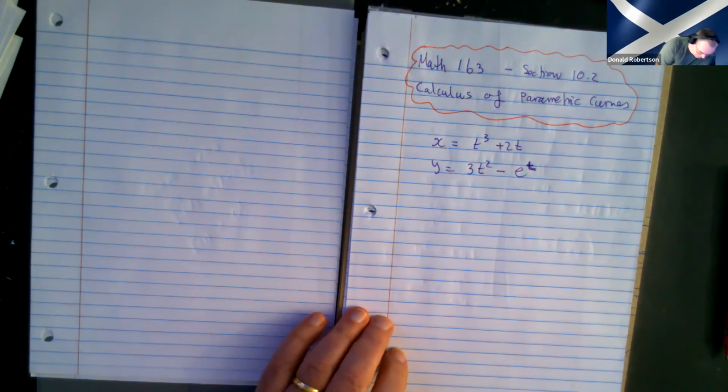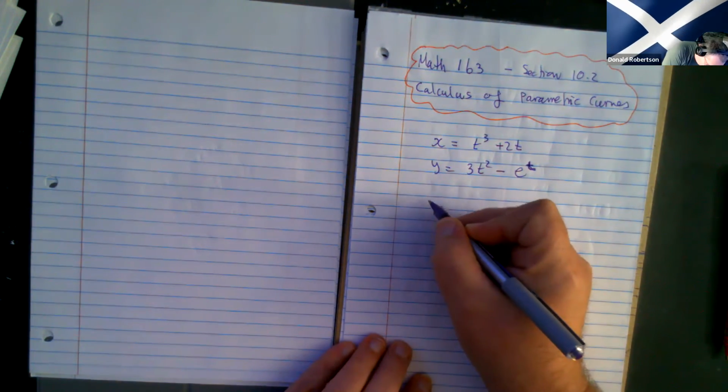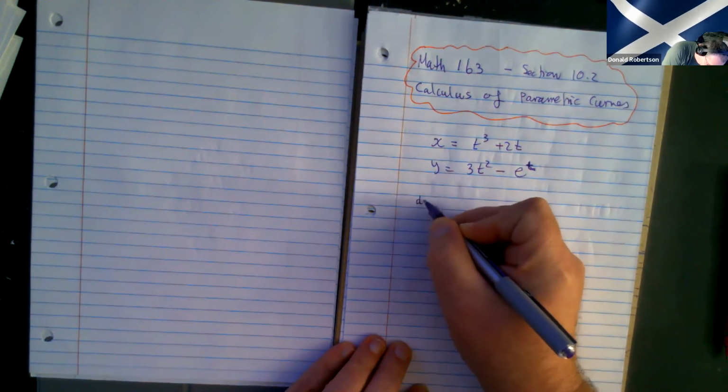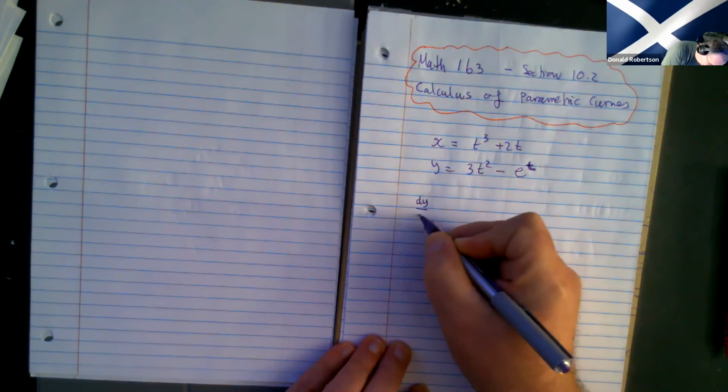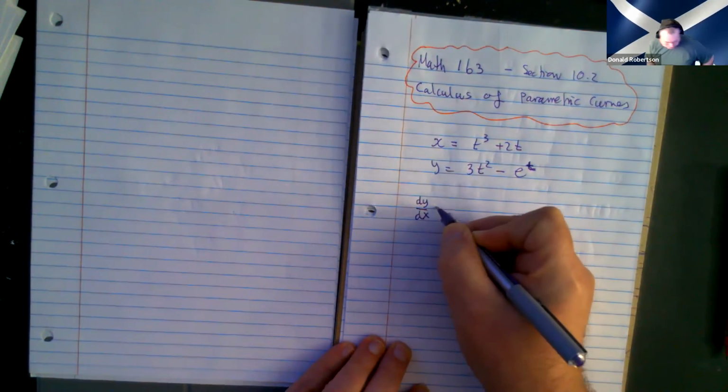The problem is finding the derivative isn't the same way. So here it is. The notation that I'm going to use for the derivative is dy by dx. You've used that notation, right? Derivative is called dy by dx. And here is the formula for it.